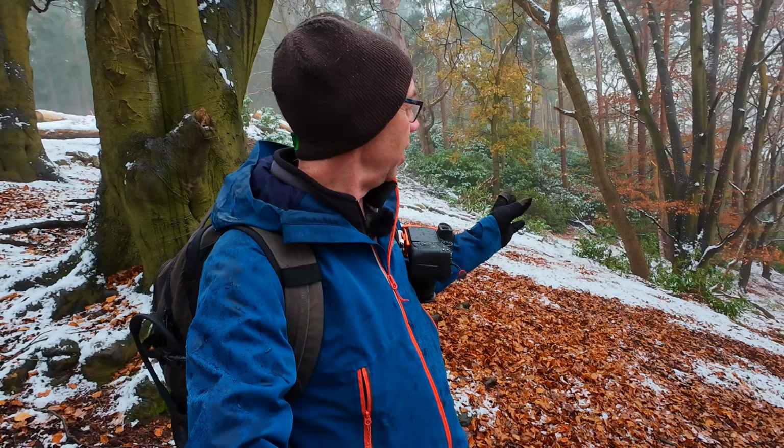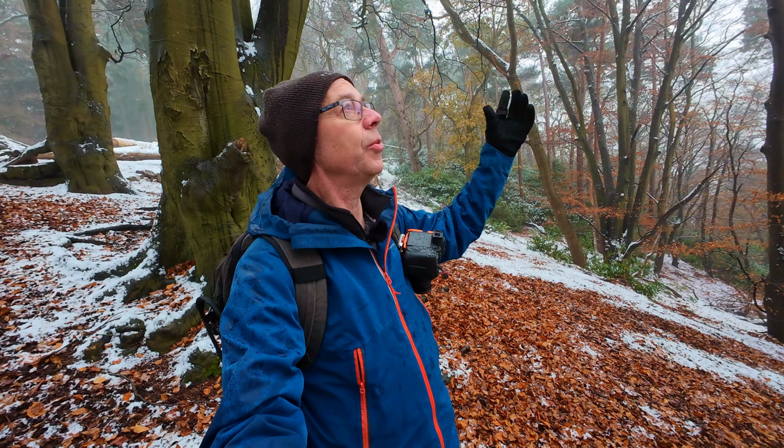So what I'm really doing, this is why manual is so critical, because it really allows you to use that histogram to get the exposure right in these tricky high contrast but also soft light of the mist. These kind of conditions can be really tricky for metering. So by going into manual, you can effectively ignore the metering of your camera and just use the histogram.